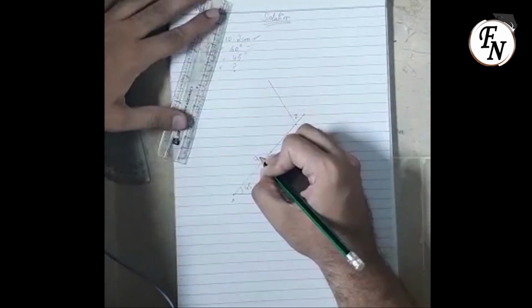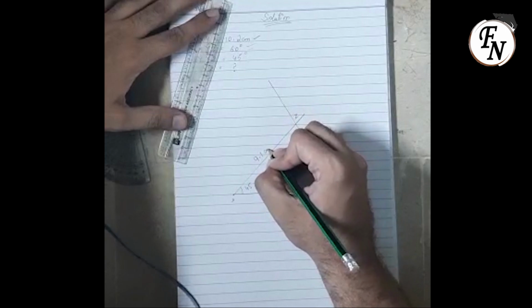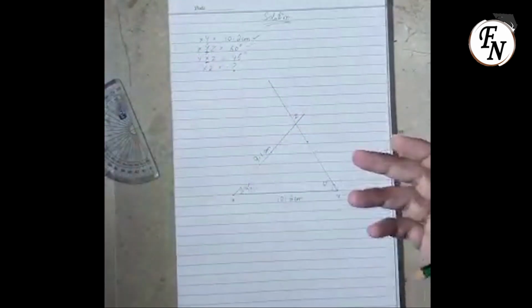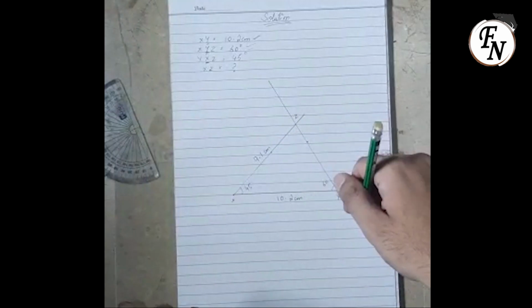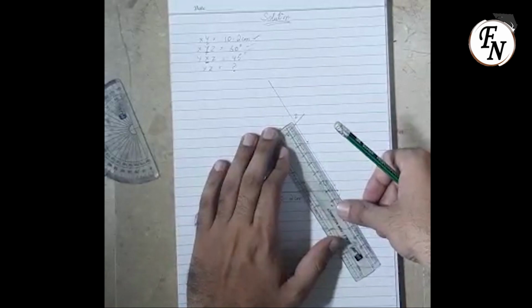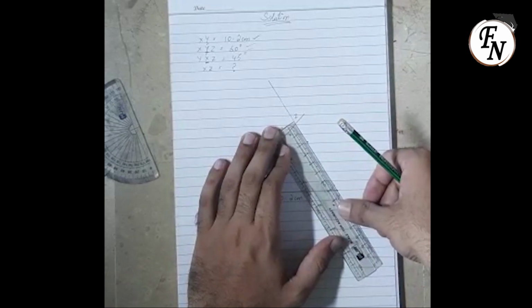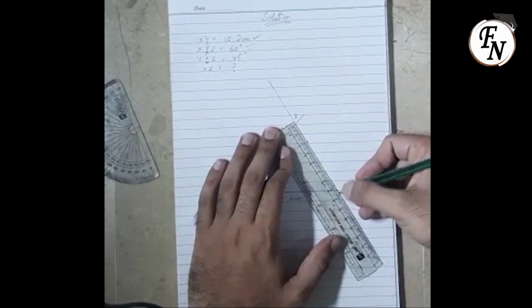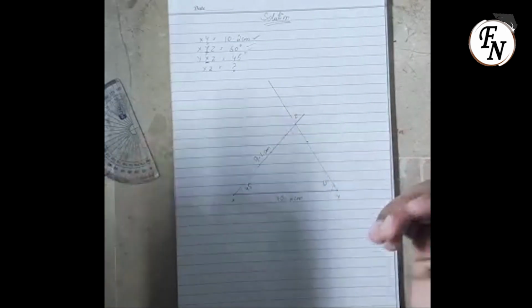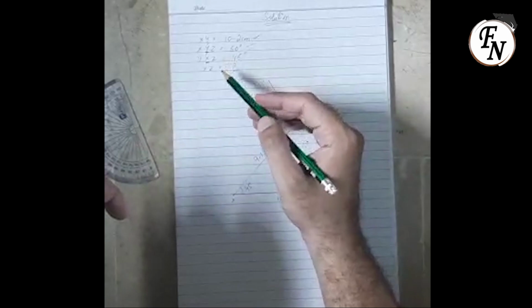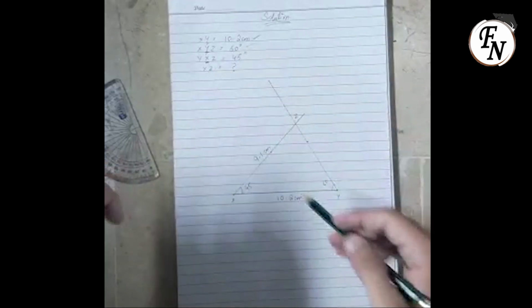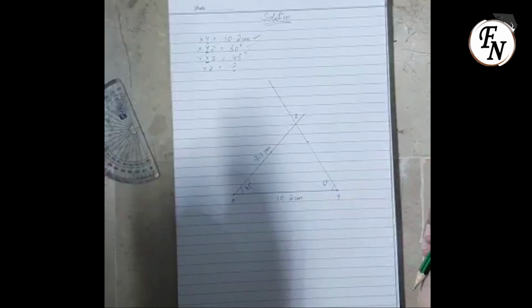So 9.1 centimeter is XZ. If the question asks you to find the length of YZ, you can do that as well by keeping the scale here, and here it is 0, and here the value is 7.5. But in this question it had asked me to calculate XZ, so I've given XZ, which is 9.1 centimeter.